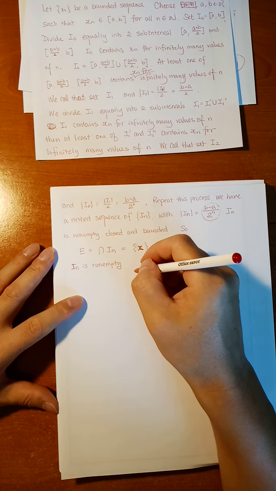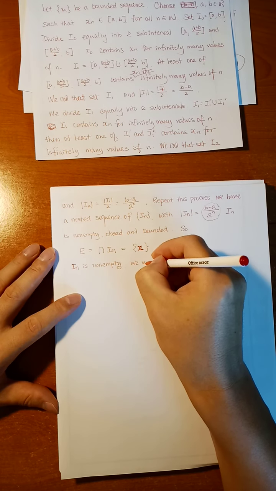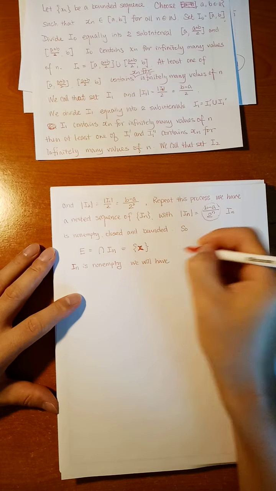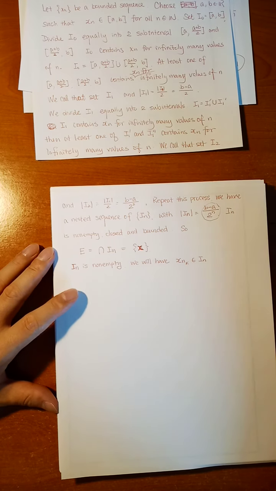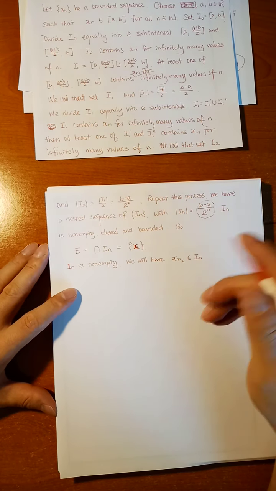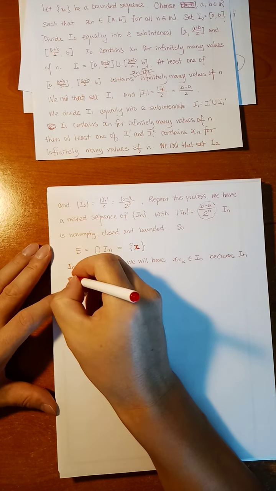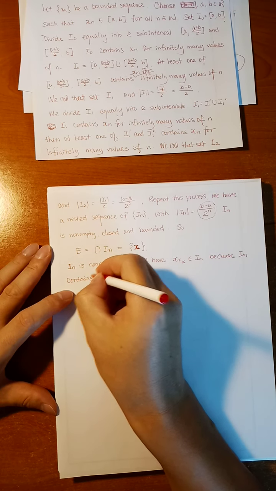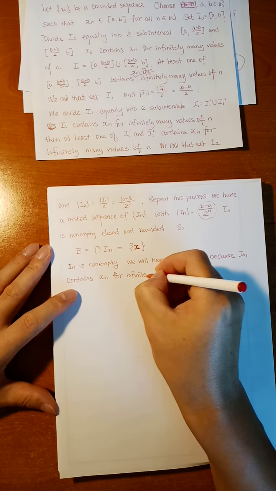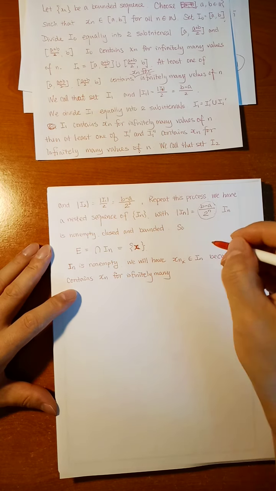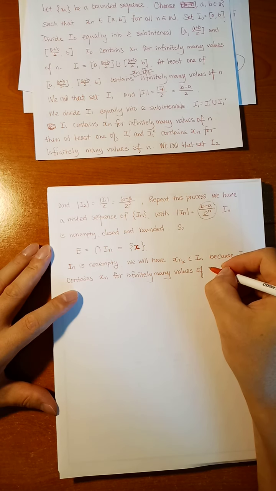Then we will have x_{n_k} belonging to Ik, because Ik contains xn for infinitely many values of n.